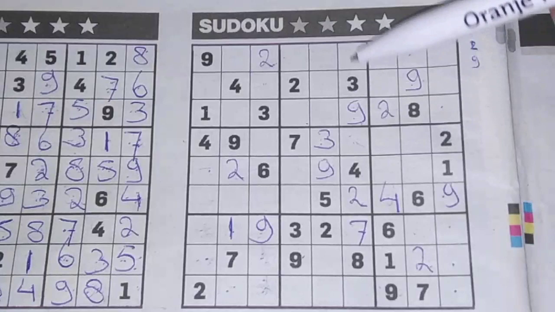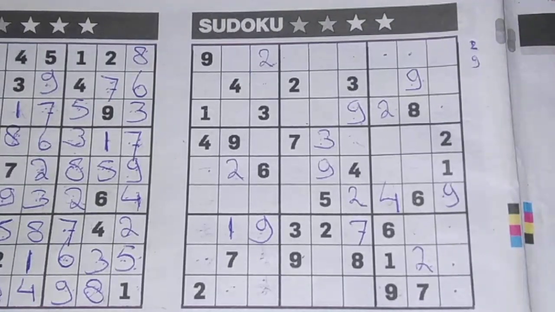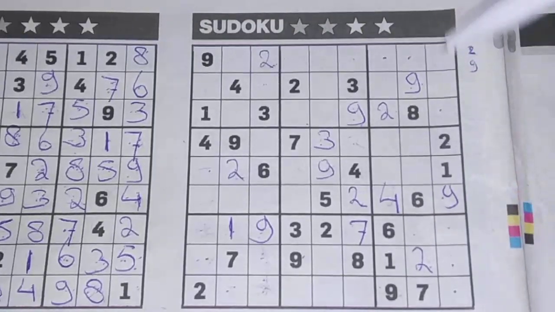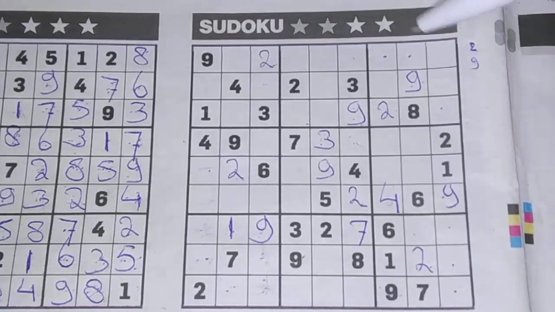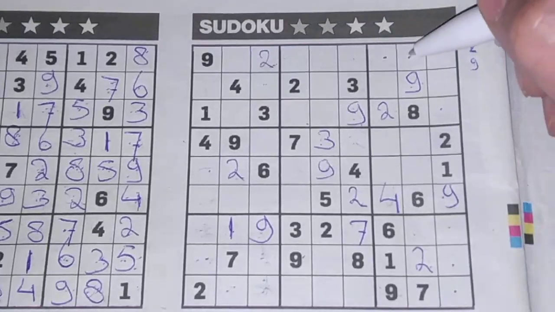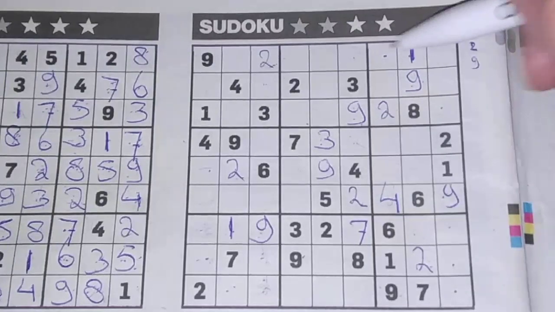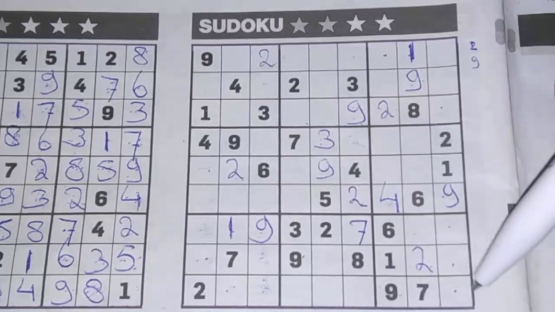Then a 1 in this column, a 1 in the last column, so in the column between, the only place for the 1 should be here. And the 3, I believe, now I can fill the 3 in.